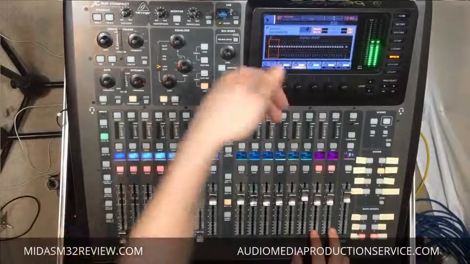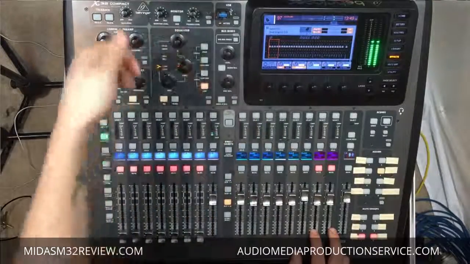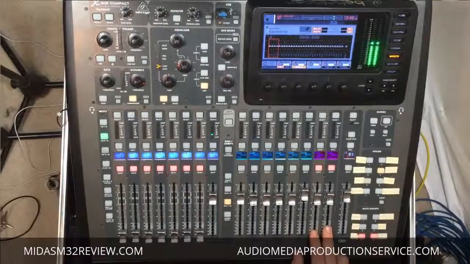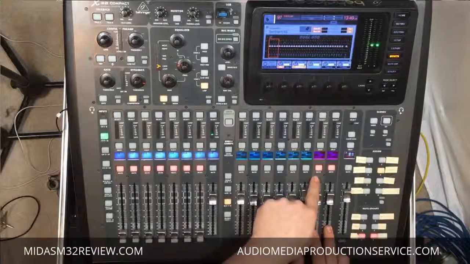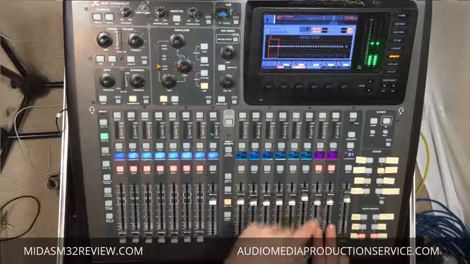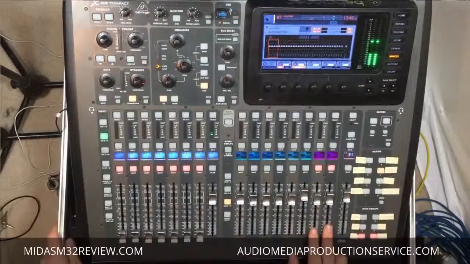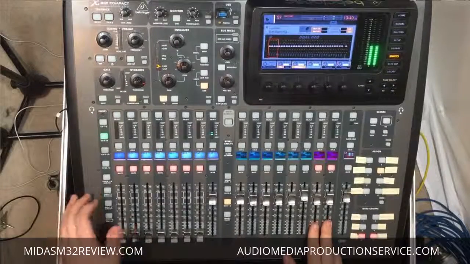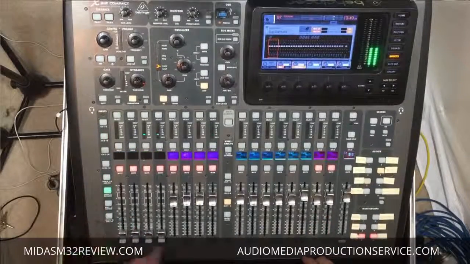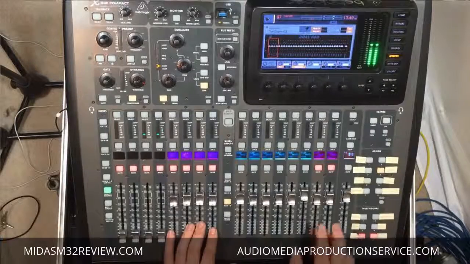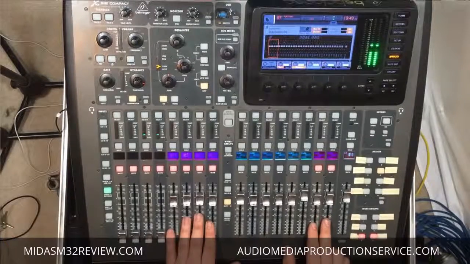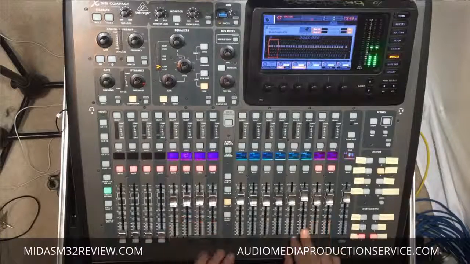Even though you have your mains plugged into outputs 15 and 16, where you're sending to your main system, that's kind of a bypass. Your effects are sending from here, but they're returning over in the effects return section over here. So there's your sends, there's your returns for your monitors.